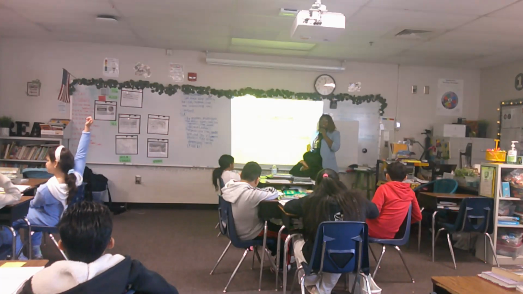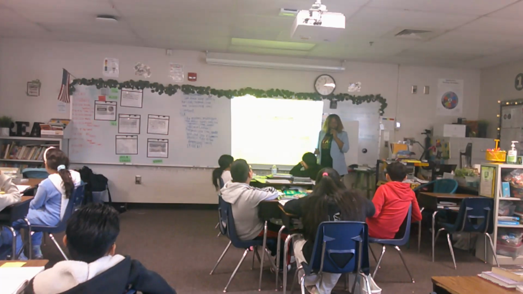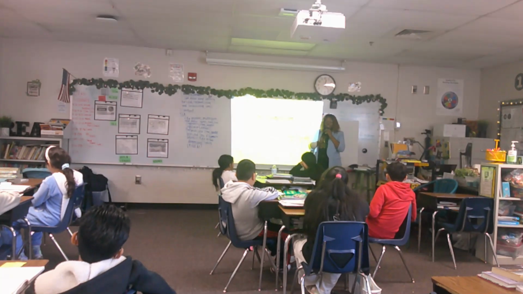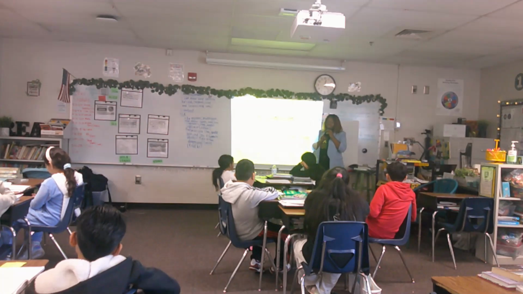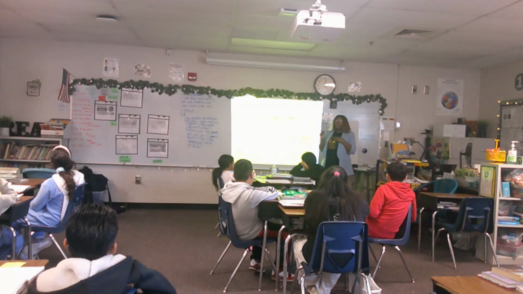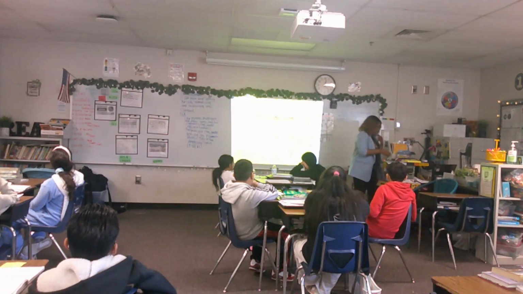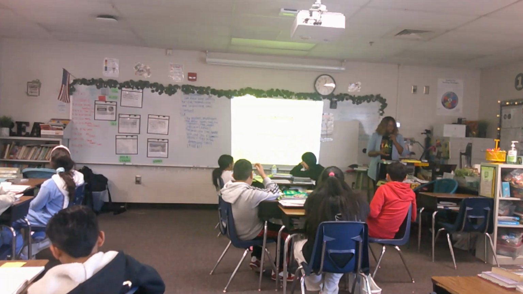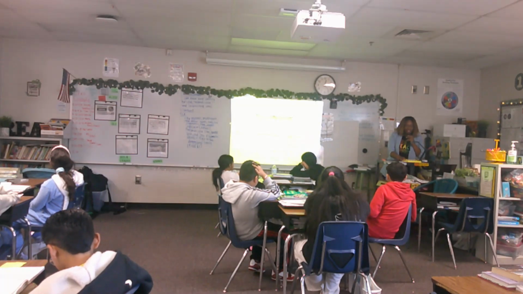Because the common misconception is that we'll think that these aren't parallel lines because they're not the same length. But that's not true. Just because they're not the same length doesn't mean they're not parallel lines. They just cannot what? Intersect. Very good.